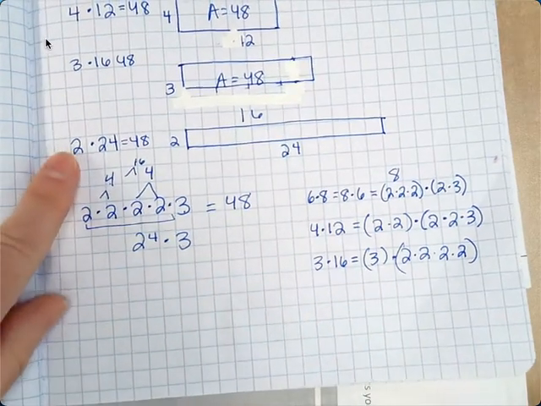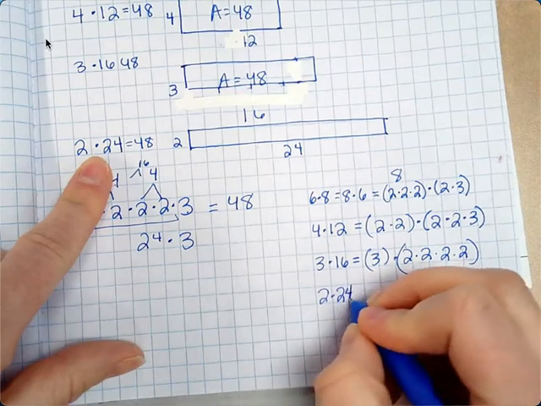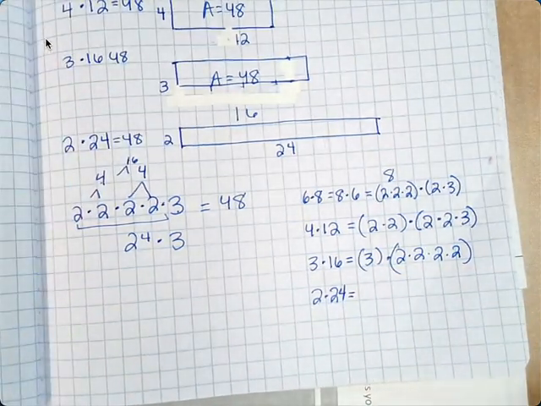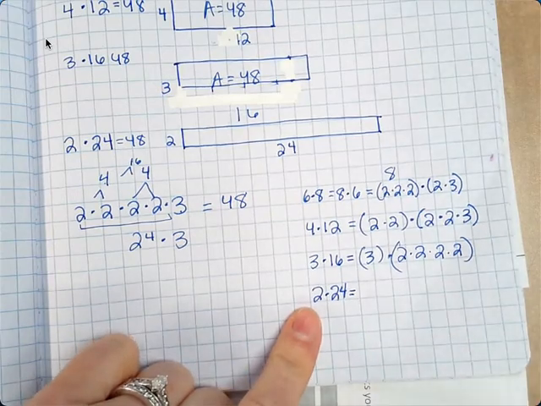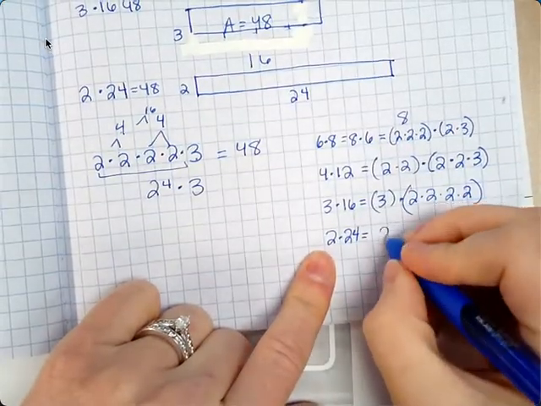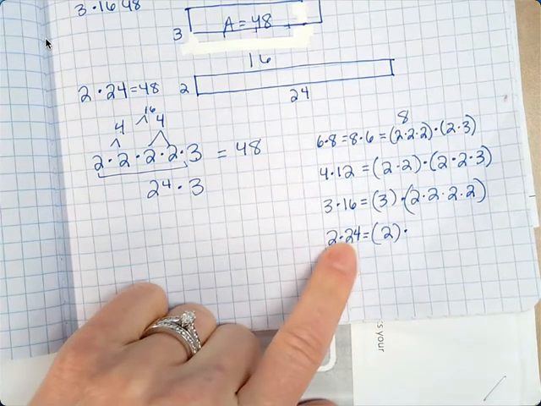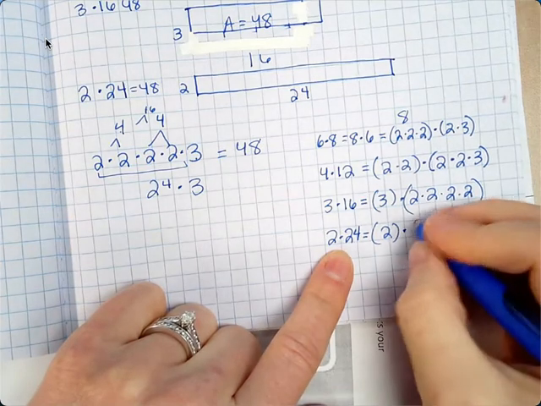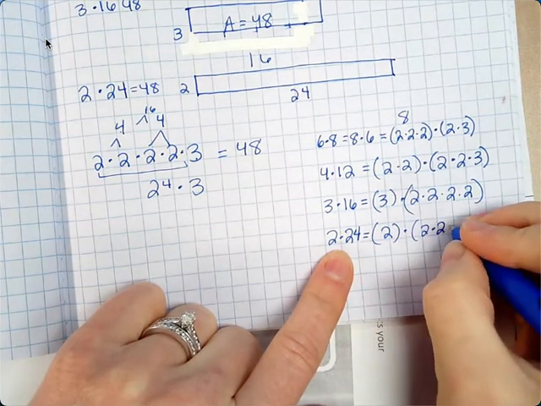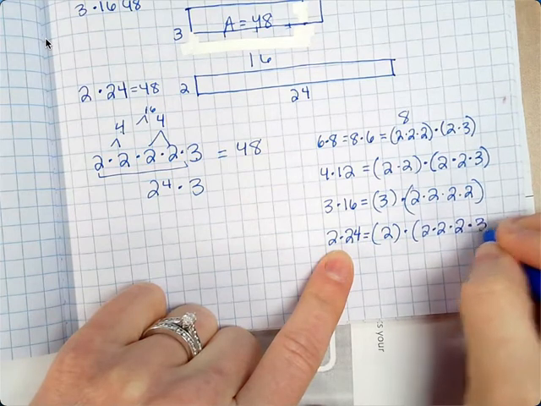Okay, the last one is the 2 times 24. That goes with this grouping of the area models. So how do I break that down? 2 times, how could we get 24? 2 times 2 times 3 times 2, yeah.